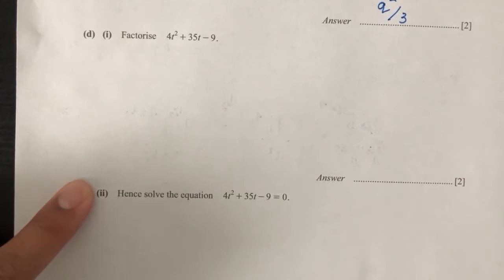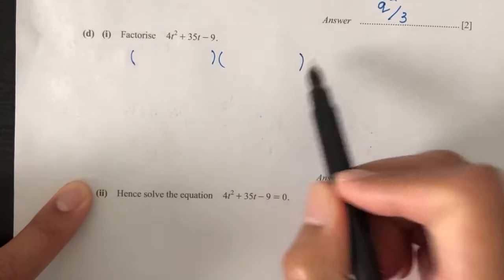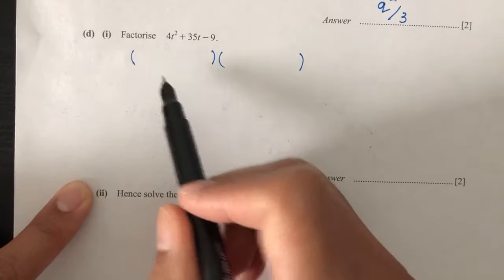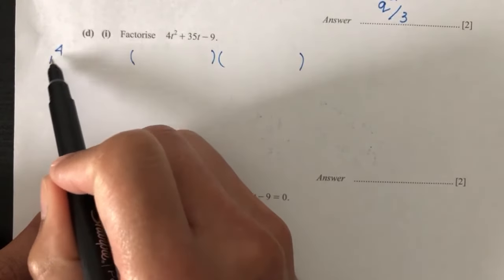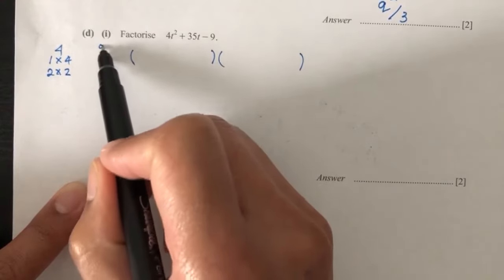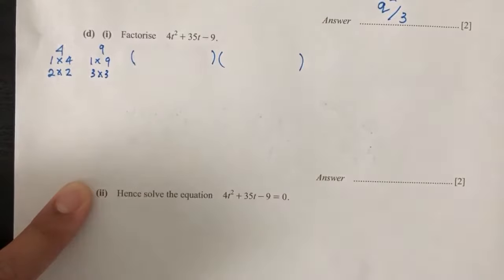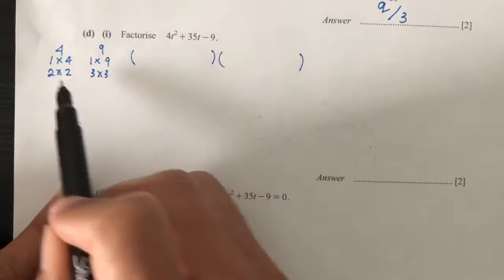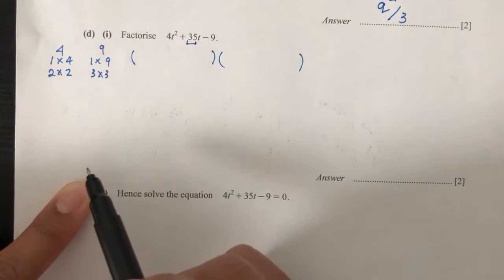Now for part D, factorize this one. So let's do that. So what is 4t squared? It can be, because 4 is what? 4 is 1 times 4, or it can be 2 times 2. And what is 9? 9 is 1 times 9, or 3 times 3. So we have to choose a combination so it becomes 35. So how can we do that?